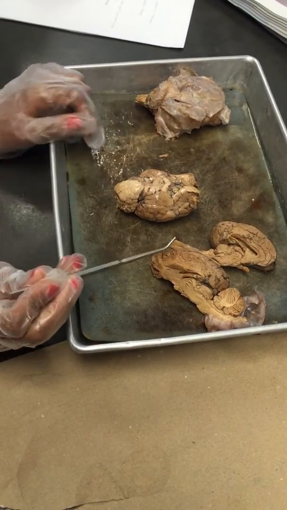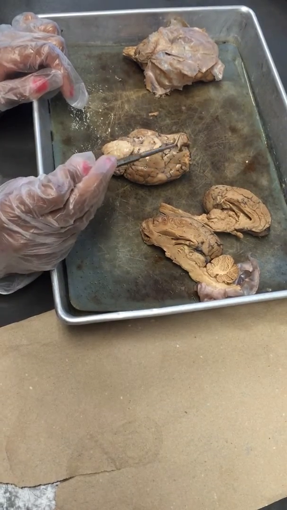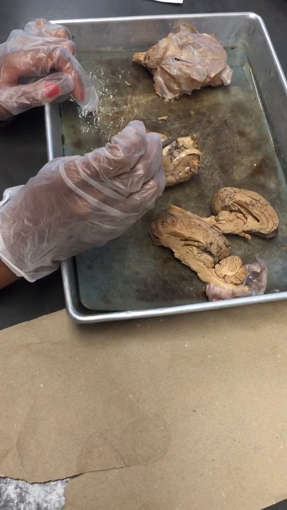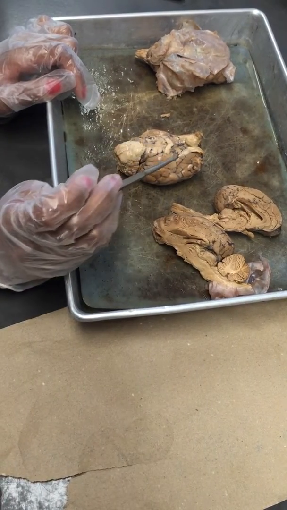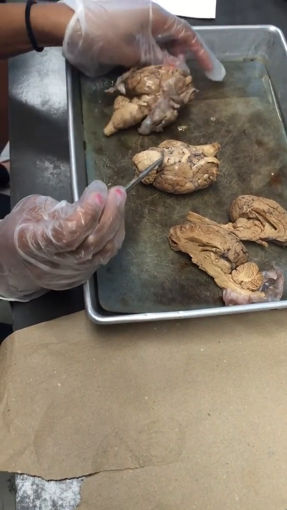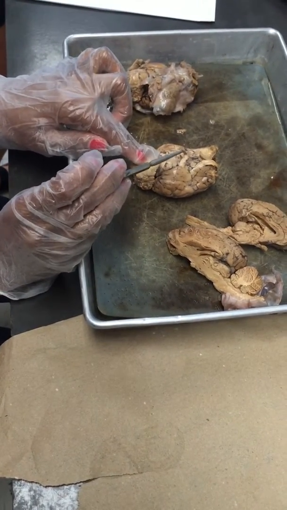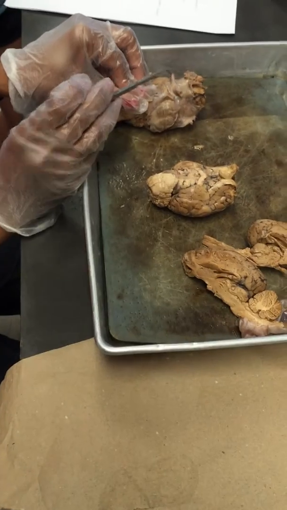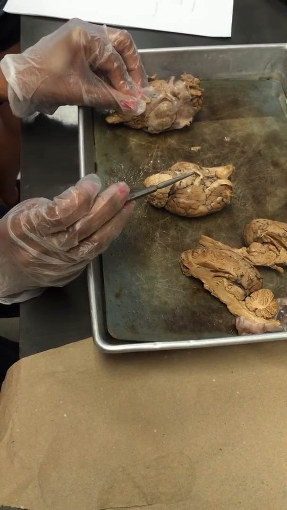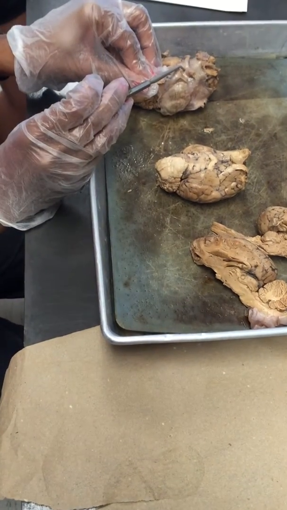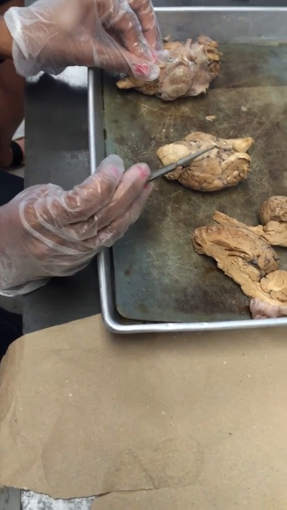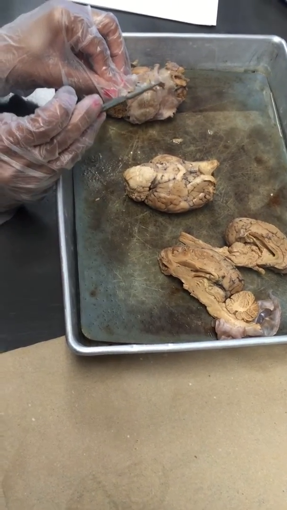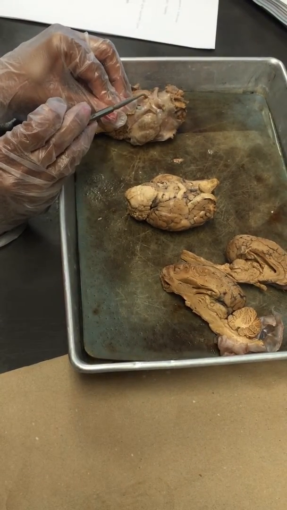Olfactory bulb. So now we're going to the ventral surface of the brain. We have our olfactory bulb here and our olfactory tract here. We have our optic nerve. It is actually cut off here, but it would extend this way. So we have optic nerve, optic chiasm, optic tract.